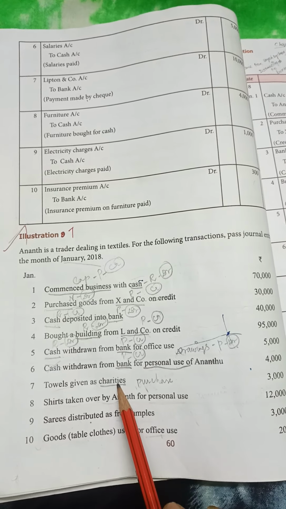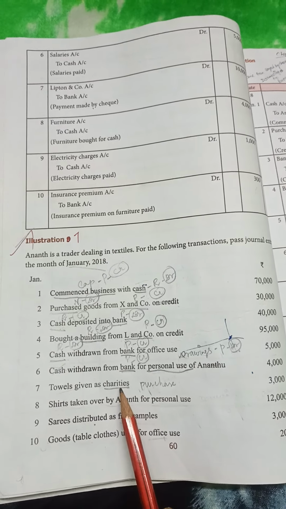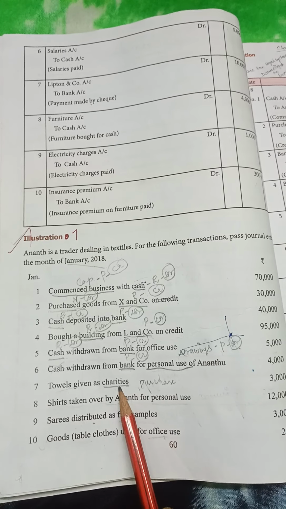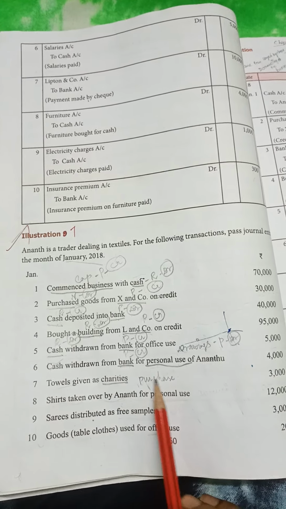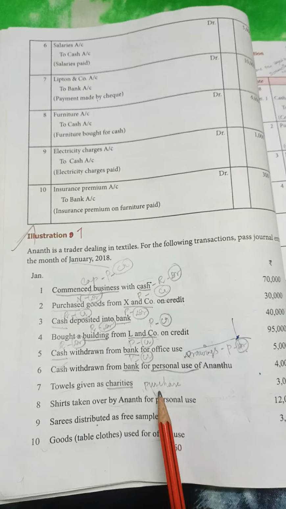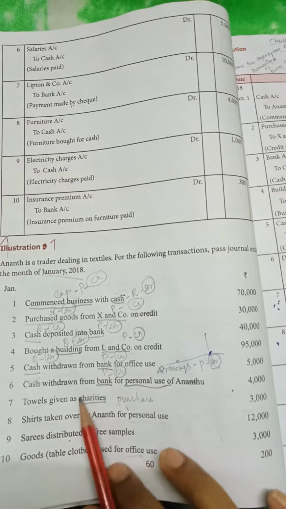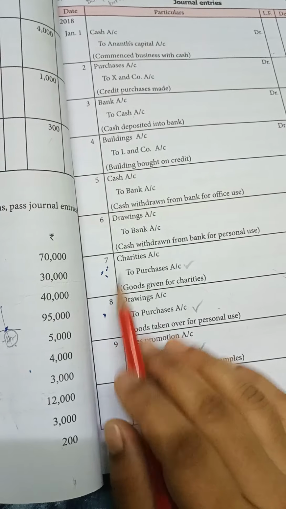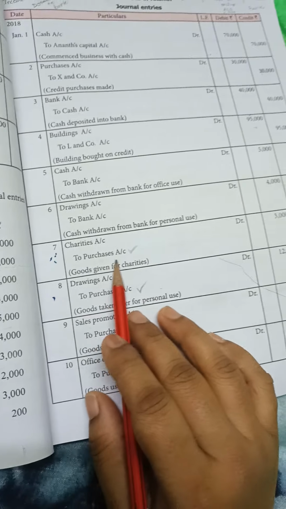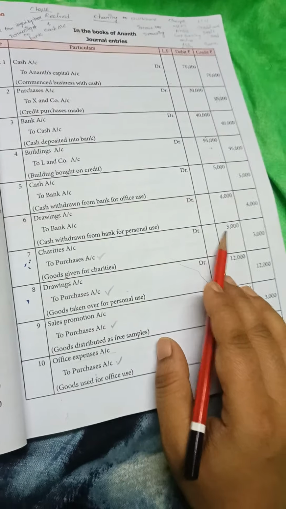Okay, so whenever the word charities is given, you have to take up charities as your debit and purchases as your credit. Here alone purchases will be credited. Okay, here alone means these types of transactions, right? So now you will write number 7, charities account debtor to purchases account rupees 3,000.